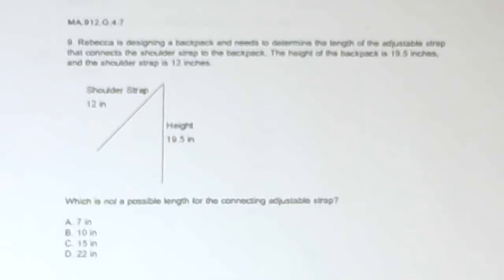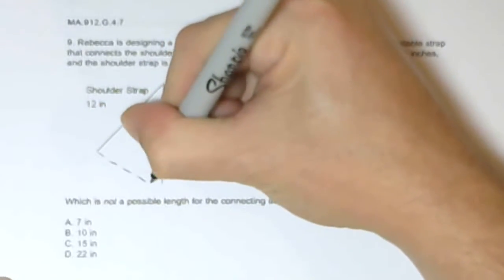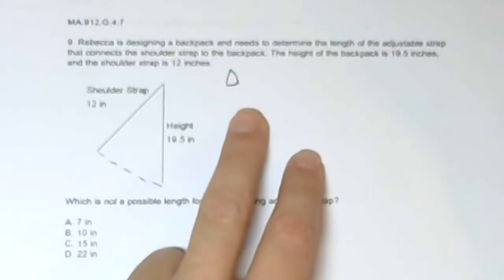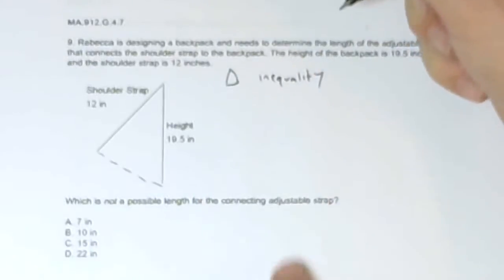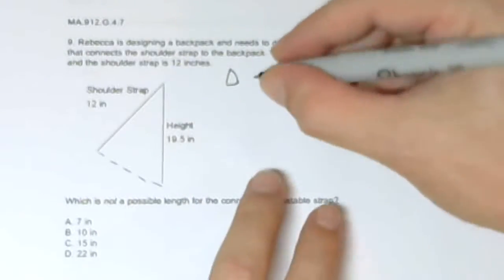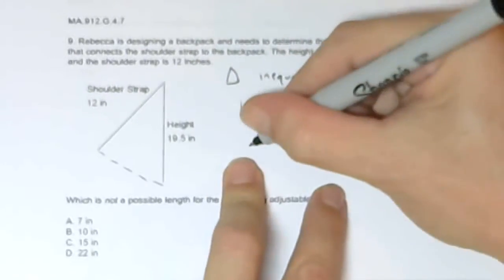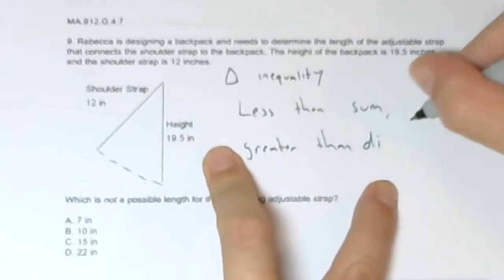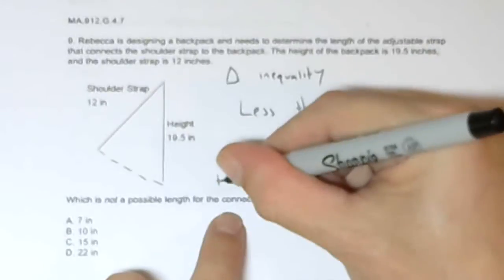Let's forget that it's a backpack because this obviously doesn't look anything like a backpack. The connecting adjustable strap is just the third side of the triangle. So this is triangle inequality. Basically, the third side has to be less than the sum, but greater than the difference of the other two sides.